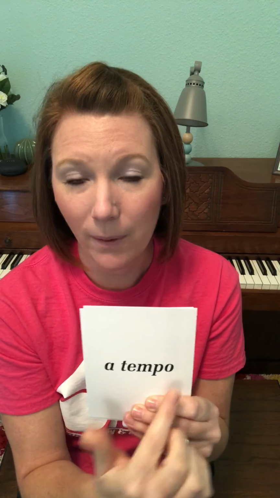Now, what if I decide I want it to go back to the way it was? I slowed down a little bit, but now I want it to go back to the way it was. I might see this marking. It's an A, but we say a tempo. That means to go to the original, to what it started as, the original tempo.